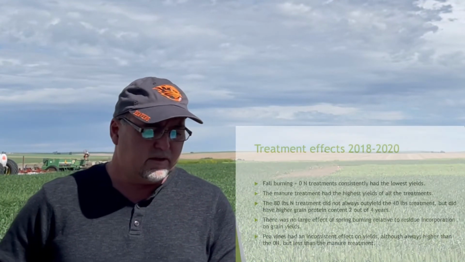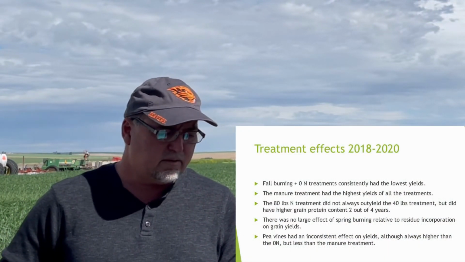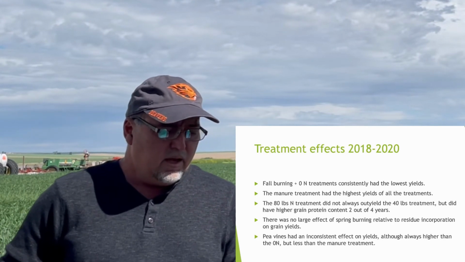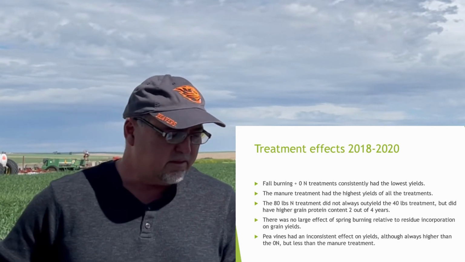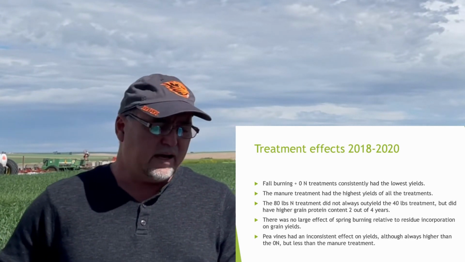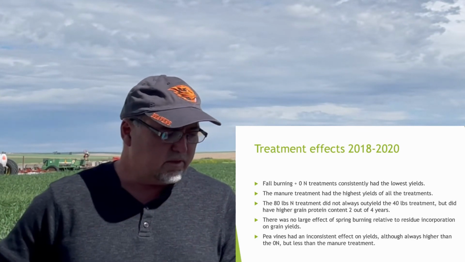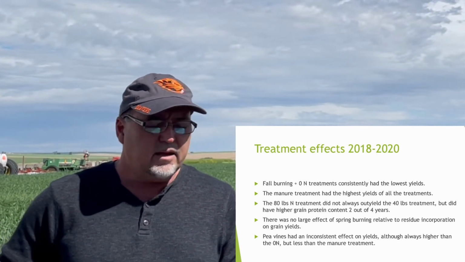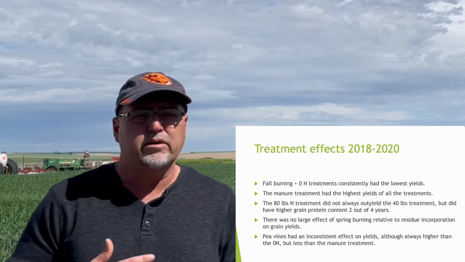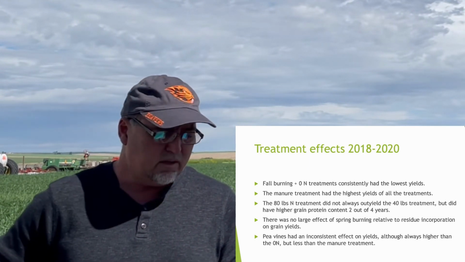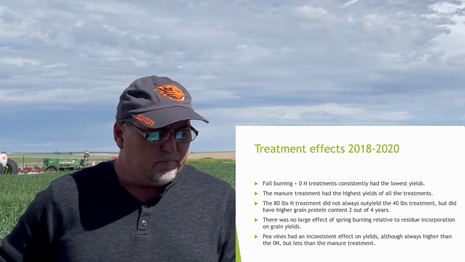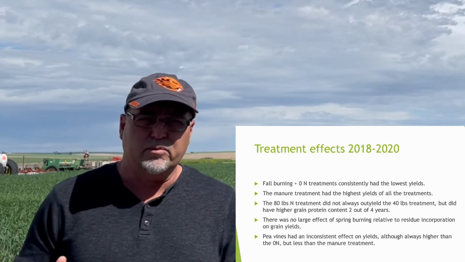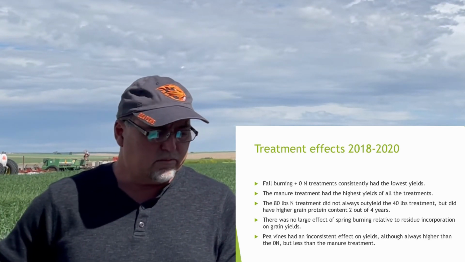To recap, in terms of yield effects from 2018 to 2020, fall burning and no nitrogen added control had the lowest yields. No surprises there. The manure treatment had the highest yields on the 2 harvests within those years, and the 80 pounds of nitrogen did not always outyield the 40 pounds of nitrogen in this experiment. And I did not show that data, but the 80 pounds did have higher grain protein in 2 out of the last 4 years.